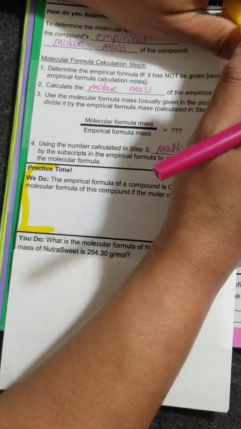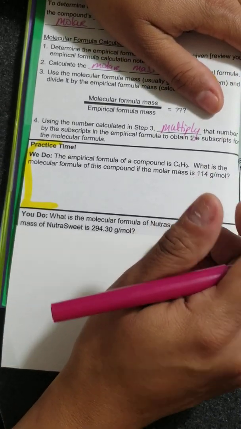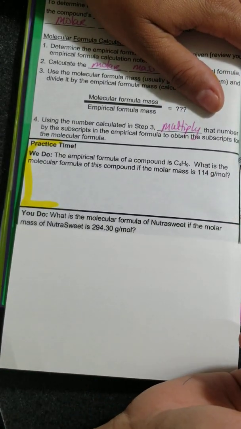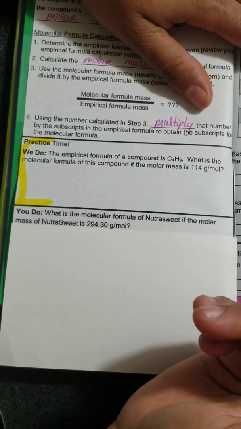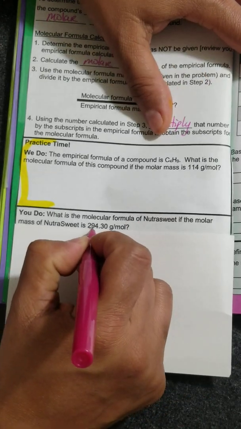I'll do this one with you down here. What is the molecular formula for NutraSweet? Now, don't forget, we just talked about the NutraSweet on the previous page. They gave us the molar mass over here.